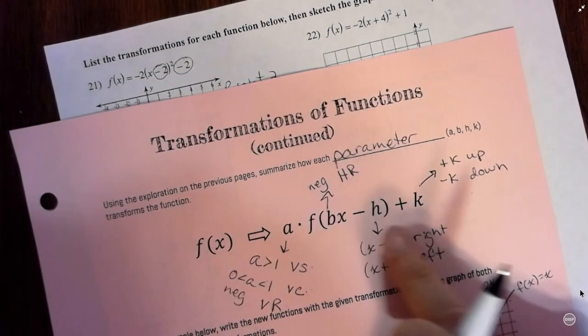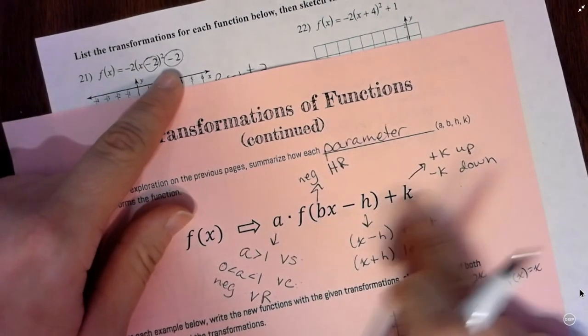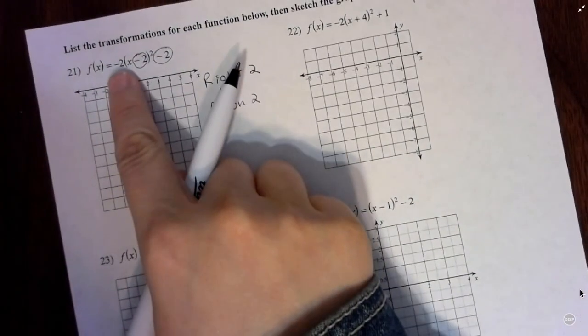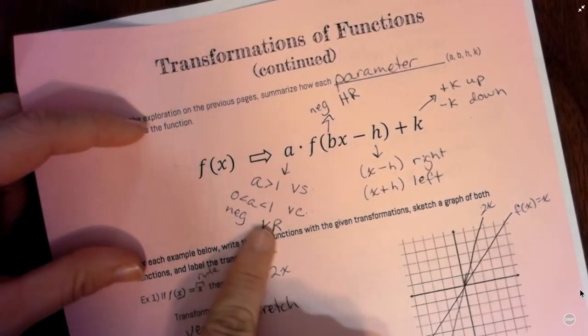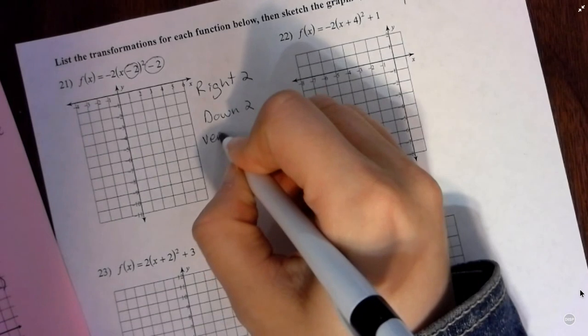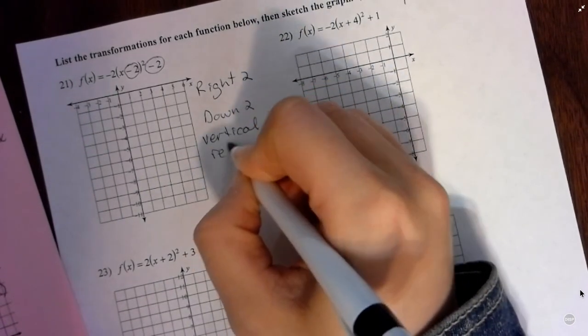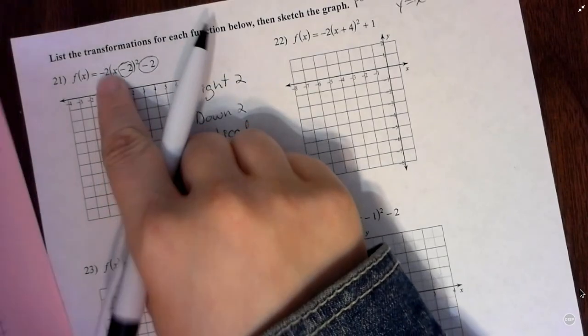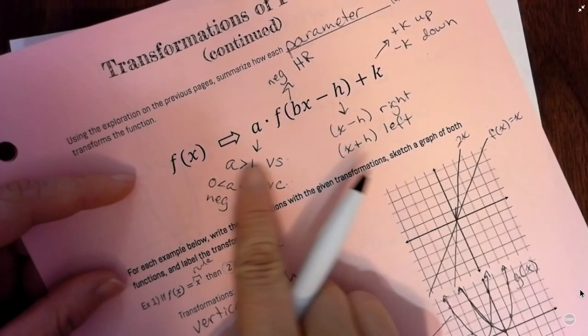Then this one at the end, well, adding or subtracting a number to the end, that's this. So we're probably going to be going down 2. Then in the front, I have times everything by negative 2. So times the function by negative 2. So the negative number in front is a reflection, so vertical reflection. So bullet points. And the last one, times 2, that's this one. 2 is greater than 1, so that's a vertical stretch.